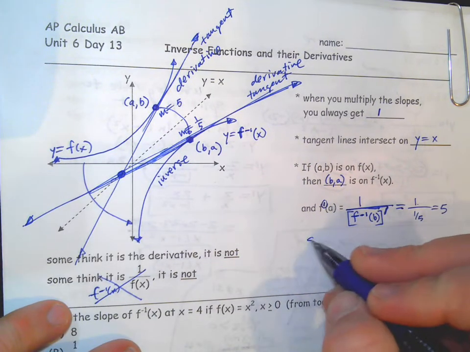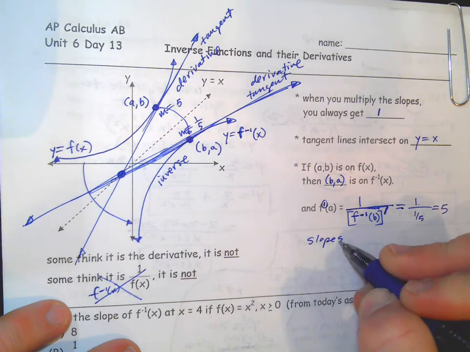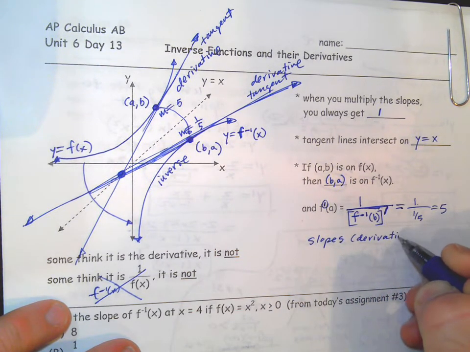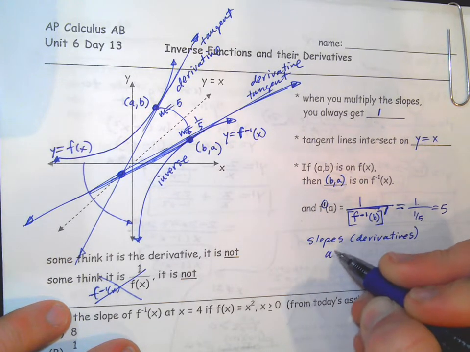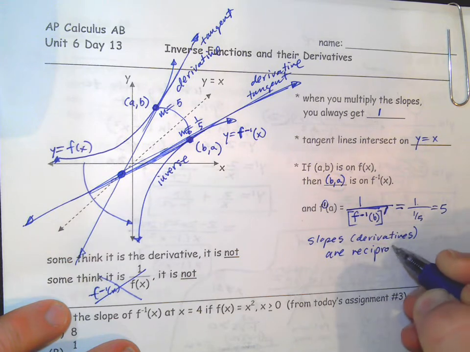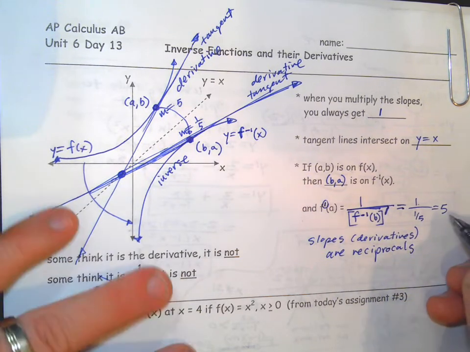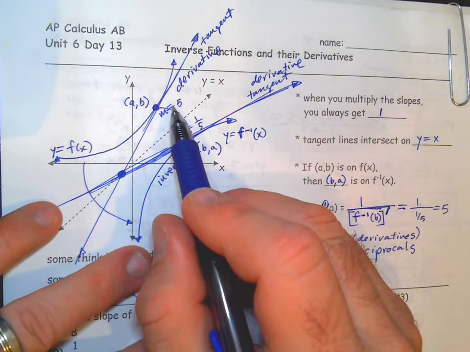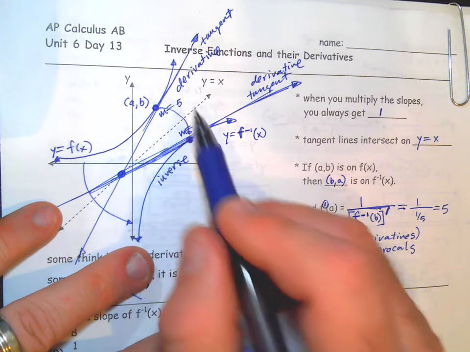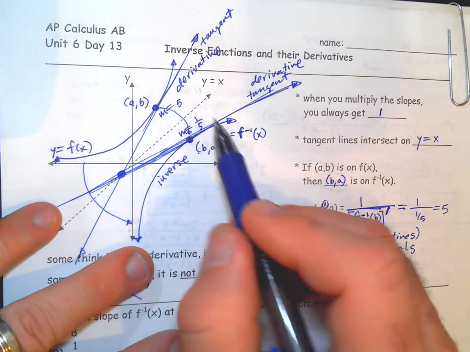So the slopes, the derivatives, are reciprocals. Now, this actually totally makes sense. It's not even that complicated. The slope of this is going to be rise over run. It's going to be change in y over change in x. But remember, the y's on this become the x's on this, and the x's on this become the y's on this.